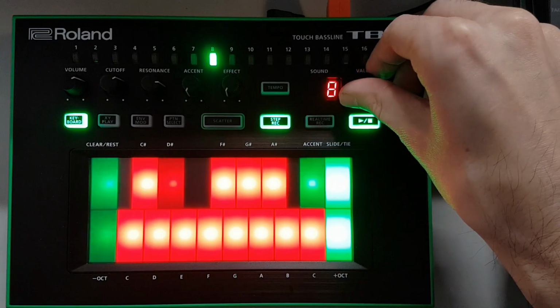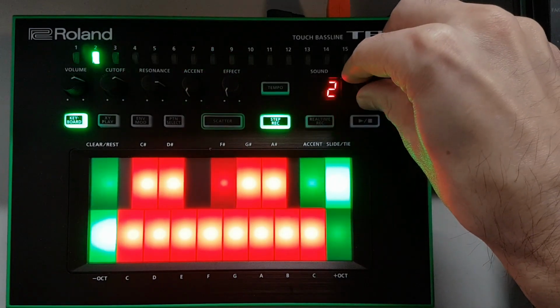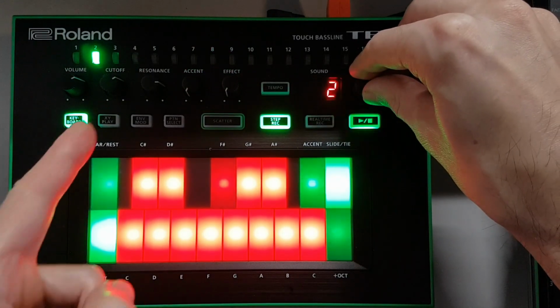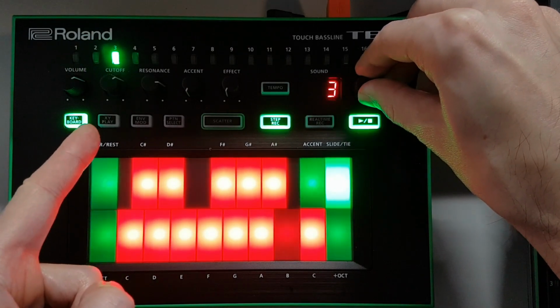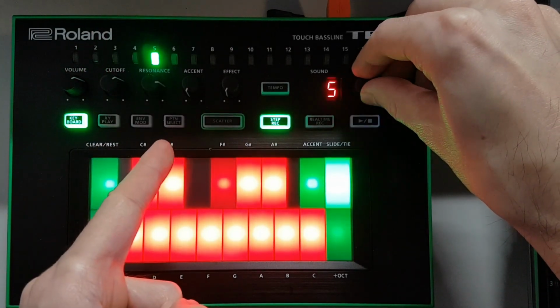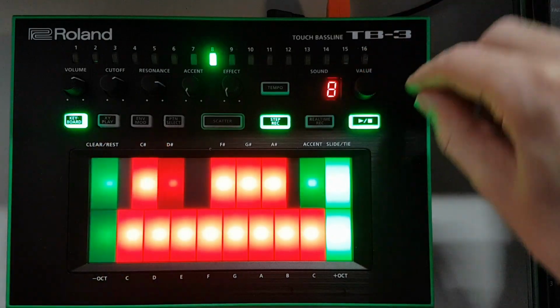Then, of course, the slide. Slide is second note, third, 5, 6, and 8.